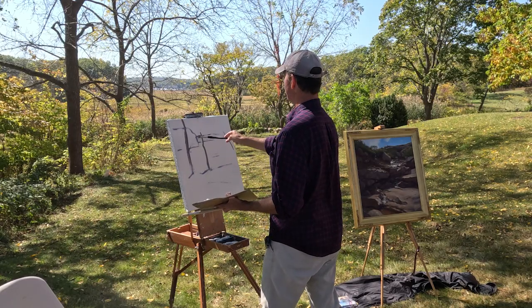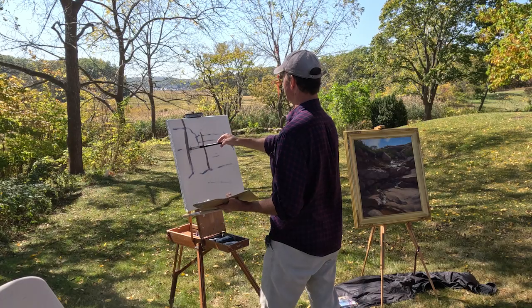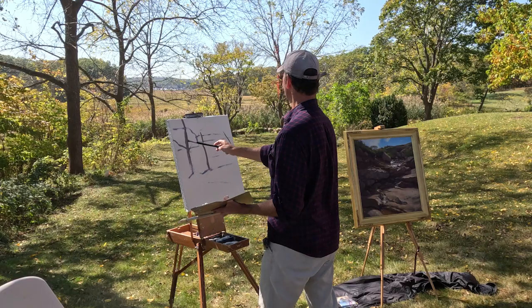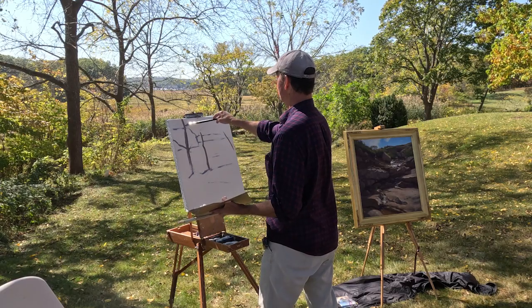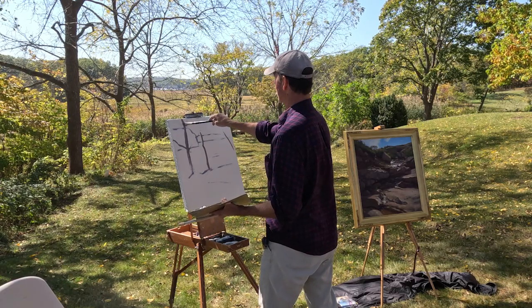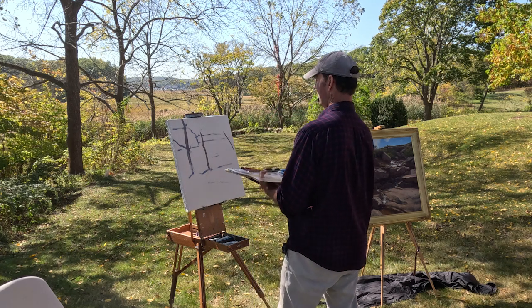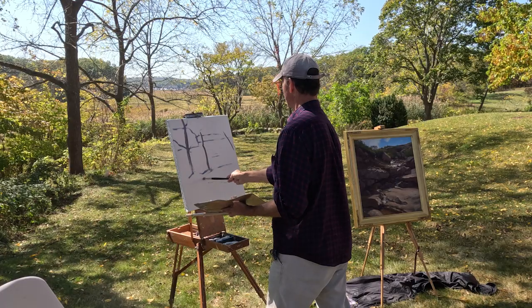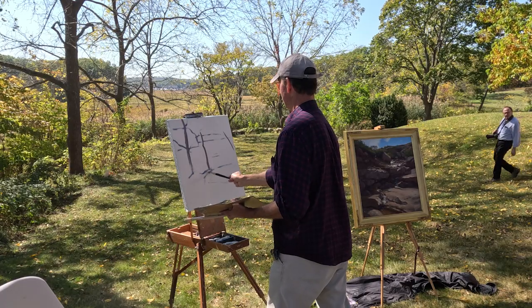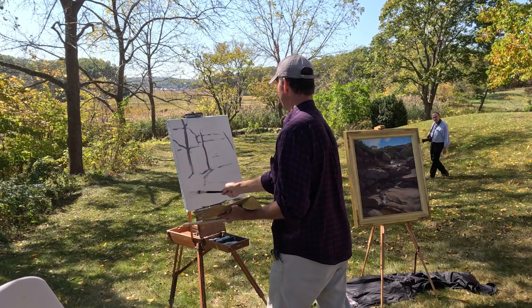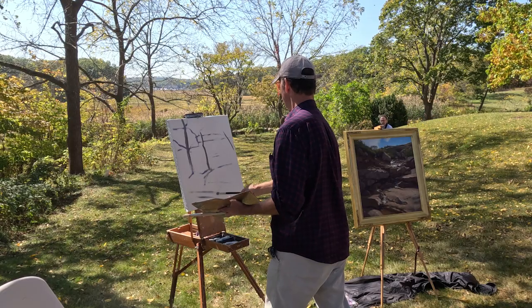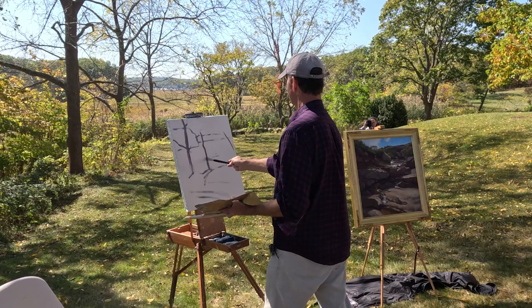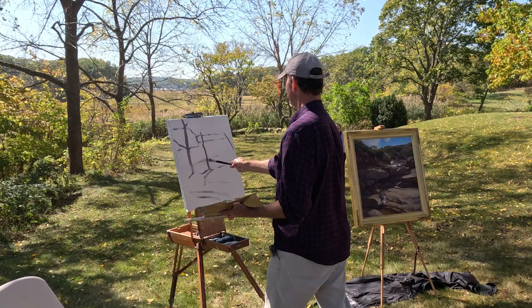And I don't have to put everything exactly where it is if it doesn't work for my design. I'm not copying nature, I'm interpreting it and making a picture that will stand up on its own when it's away from the source, from nature. I'm more interested in making a painting that works as a composition than as, you know, being a slave to nature. So this kind of goes down here a bit.